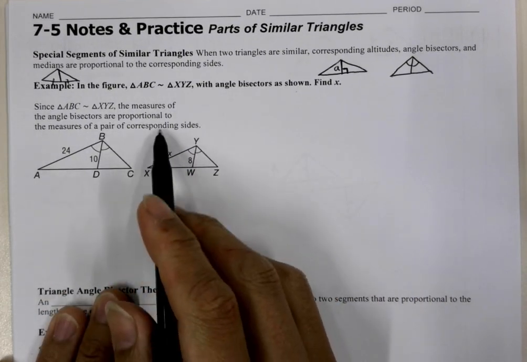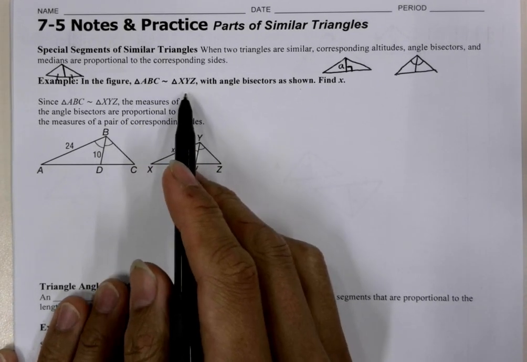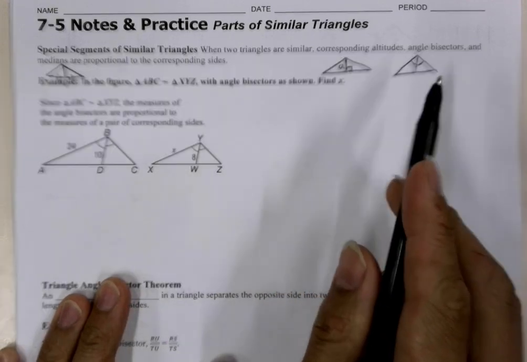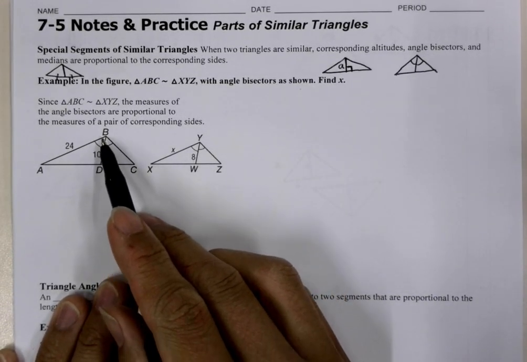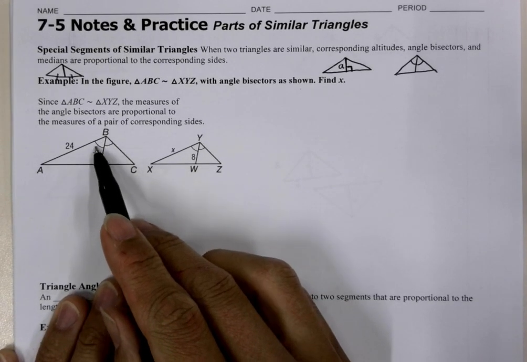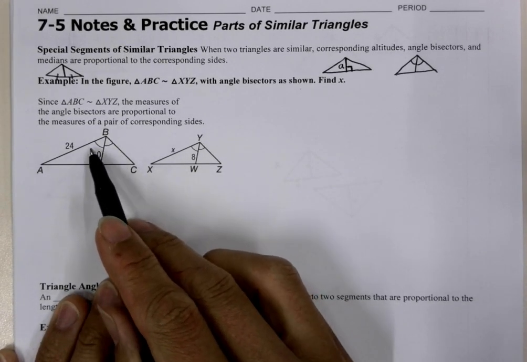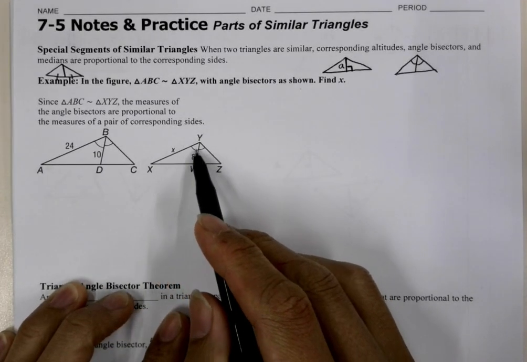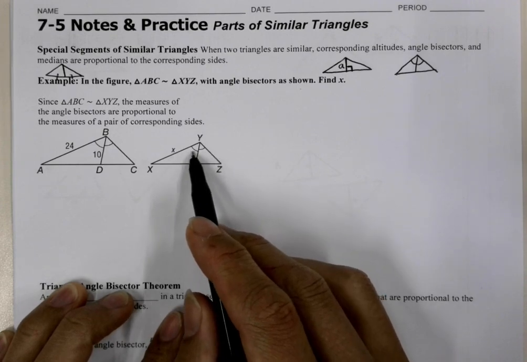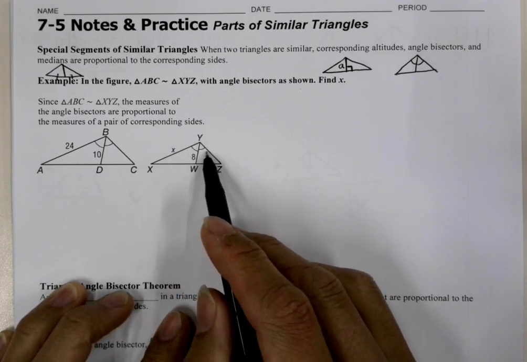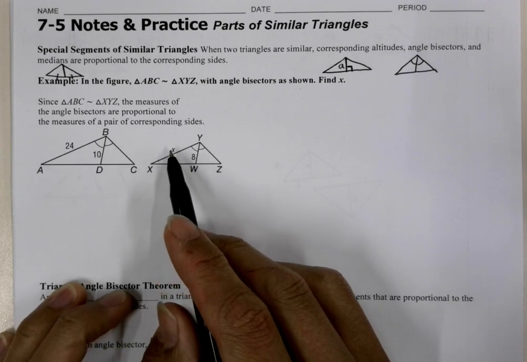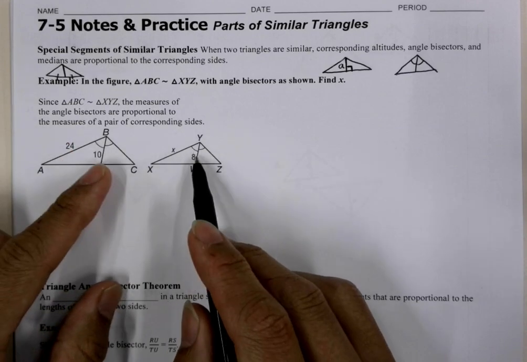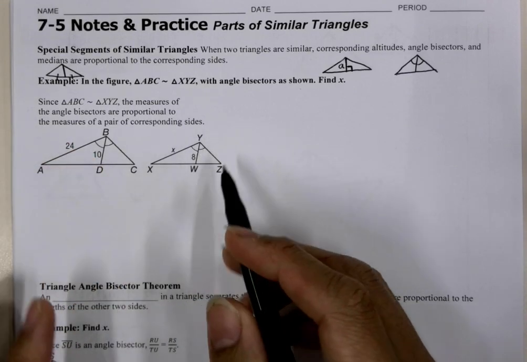So here we have one example. We're given that the triangles are similar and they have an angle bisector. So we have this situation right here. And here's our angle bisector. It's size 10, and it's splitting the angle at vertex B into two equal angles. And so is this one, right? So this one, the angle bisector is 8. It's splitting the angle at vertex Y into two congruent angles. And so that means that the corresponding sides are proportional to the angle bisectors.